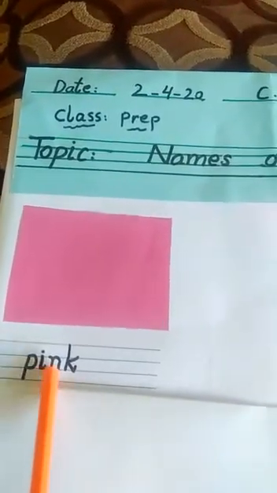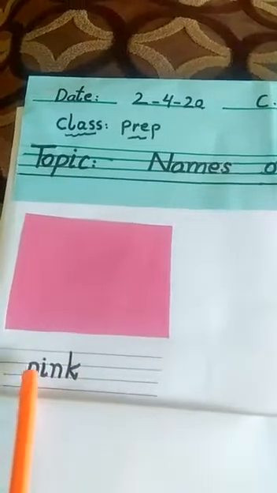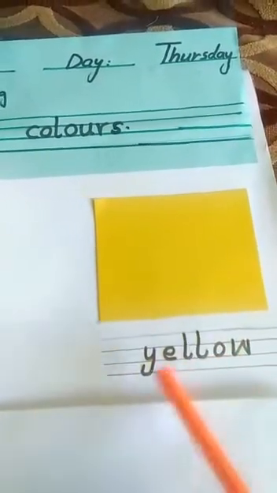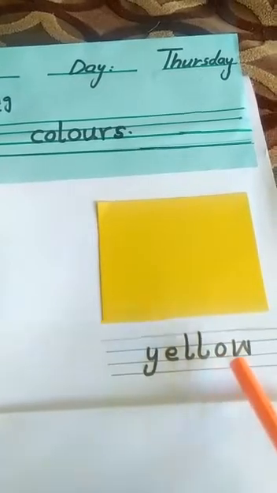Okay, now I am telling you spelling of pink. Now repeat after me. P-I-N-K, pink. P-I-N-K, pink. And spelling of yellow. Y-E-L-L-O-W, yellow. Y-E-L-L-O-W, yellow.